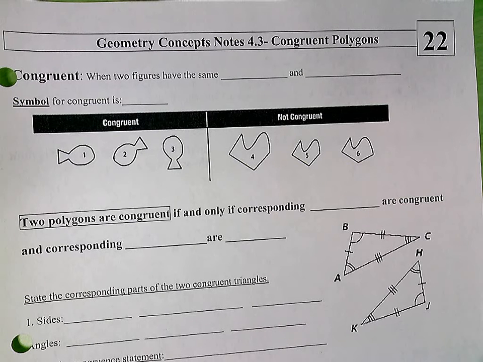Polygons. Okay, so we're looking at congruency and their congruent parts. Before we were looking at triangles and their angles and their sides. Now we want to look at congruency. So this is the last lesson before your quiz.